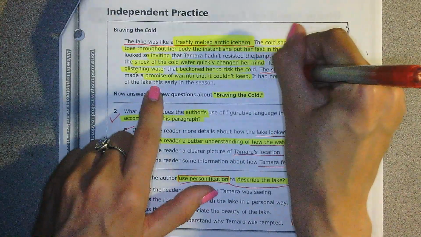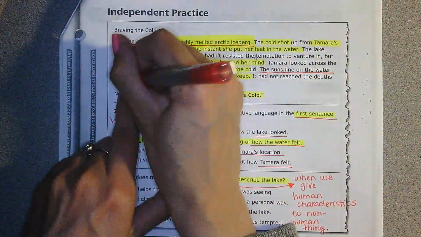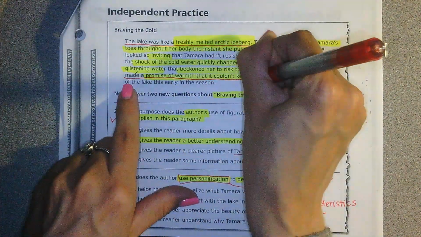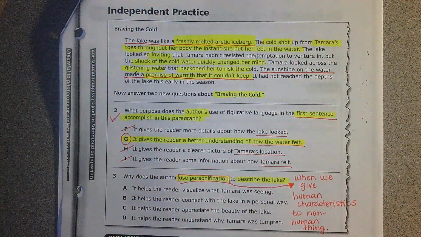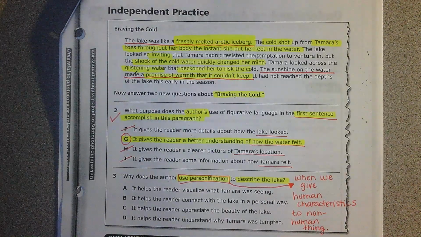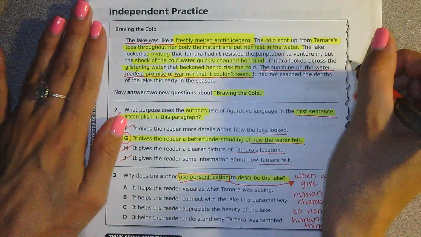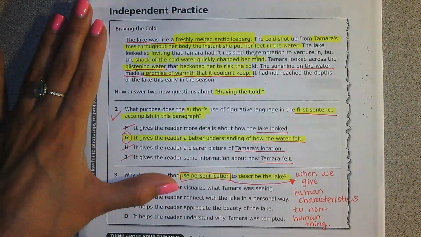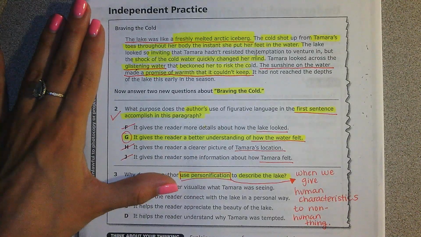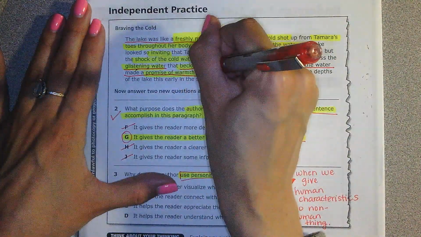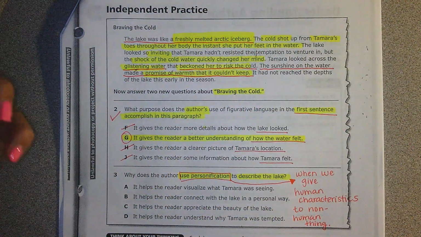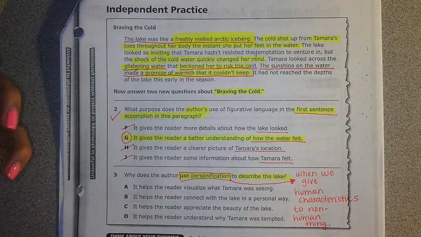The sunshine on the water made a promise of warmth that it could not keep. We also see here Tamara looked across the glistening water. Glistening meaning like the shiny and sparkling water that beckoned her to risk the cold. That basically like asked her to come in. It was inviting her to come in.